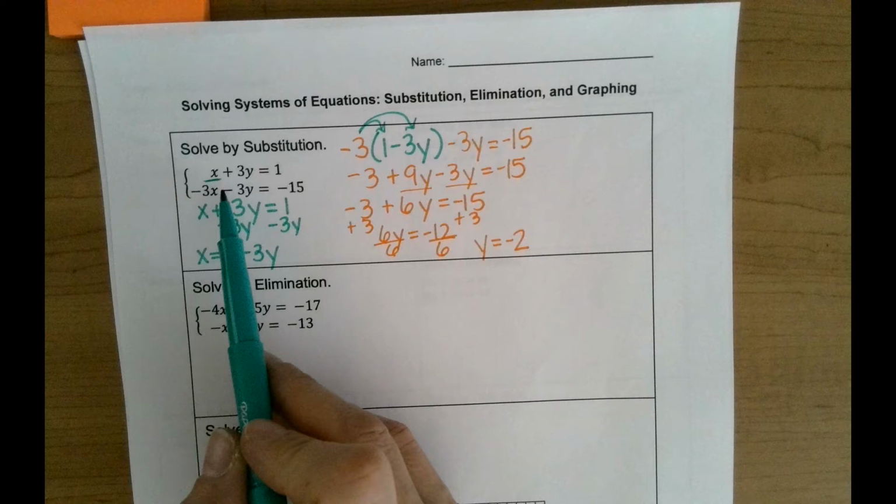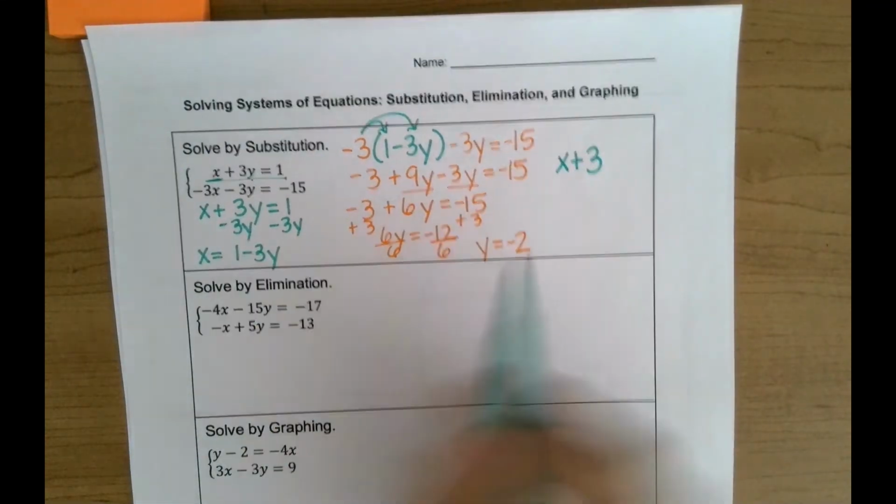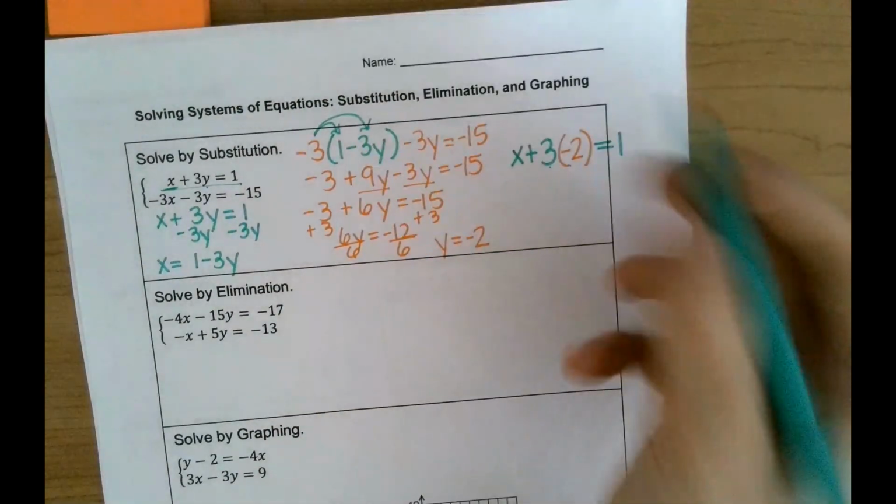I think this first equation looks easier to solve, so I'm going to substitute for y. So x plus 3, but now instead of the y, I'm substituting negative 2. And then negative 6.